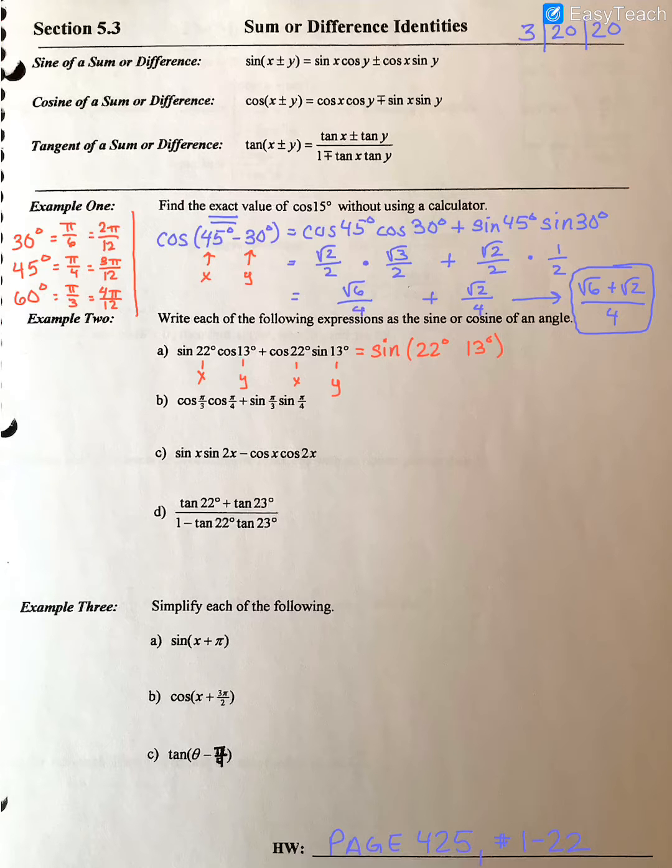And then my question becomes, do I put a plus sign or a minus sign in between there? You'll notice we were given a plus sign. And what does the sine identity say? It says to keep the same plus or minus sign. So if it was a plus sign here, we're going to have a plus sign there. And so sine of 22 degrees plus 13 degrees, do the basic addition there. And this will become the sine of 35 degrees. My directions ask me to write each of the following expressions as the sine or cosine of an angle. And I just did that. So sine of 35 degrees is what I'm looking for.